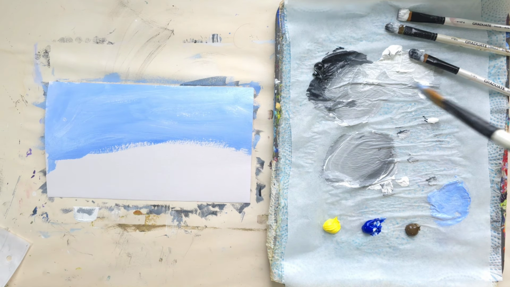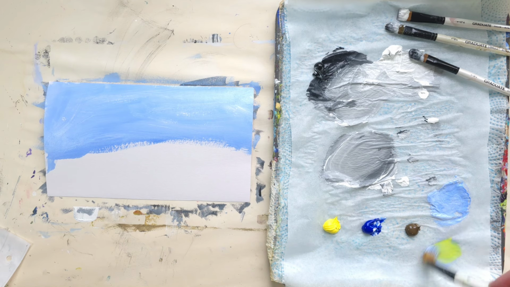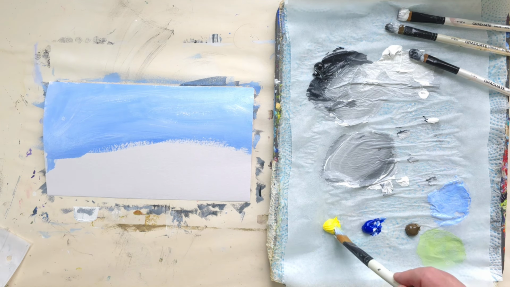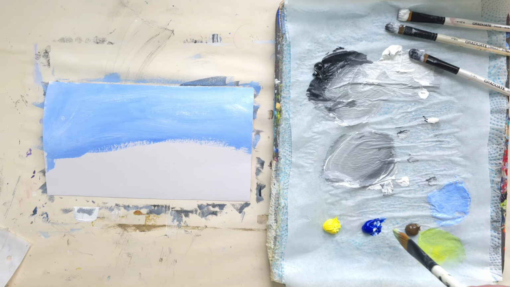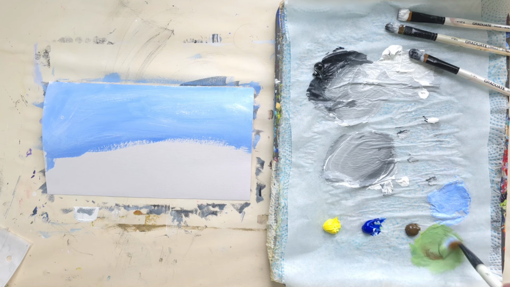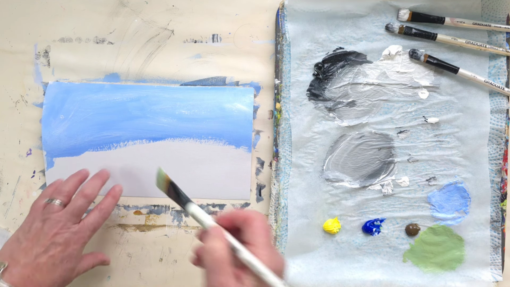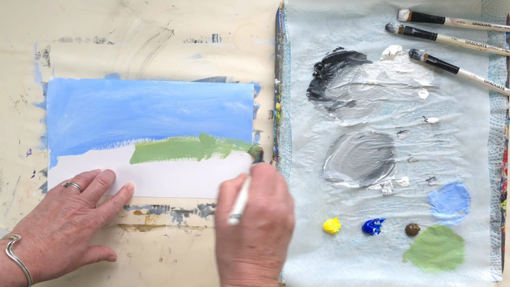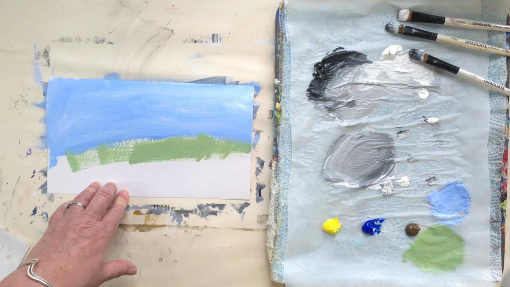And then I'm going to paint in the foreground, which is going to be a green. So I'm going to just get some yellow, some more blue to get a nice green. I'm going to put a touch of that in just to make it more realistic looking. It will do.